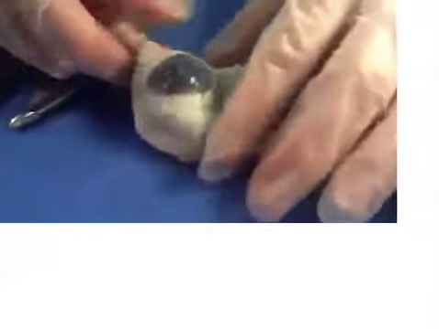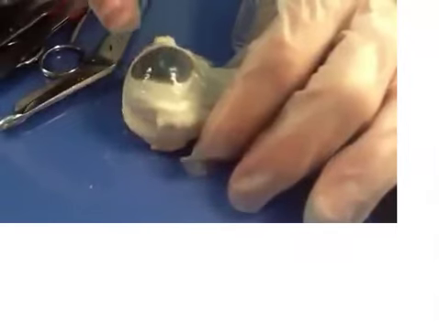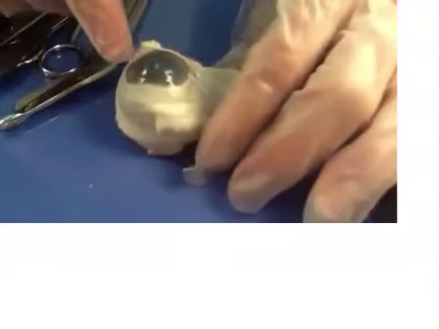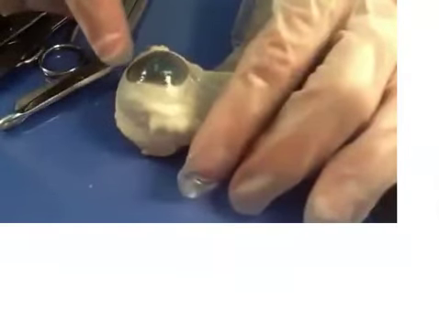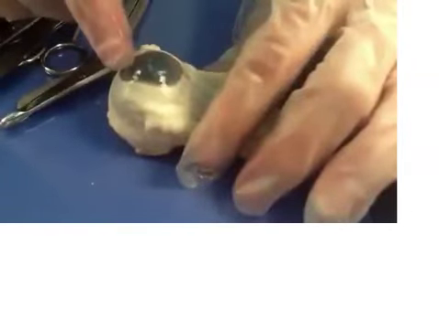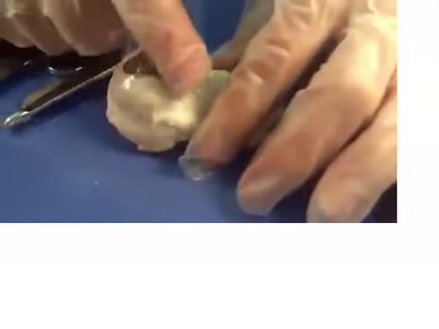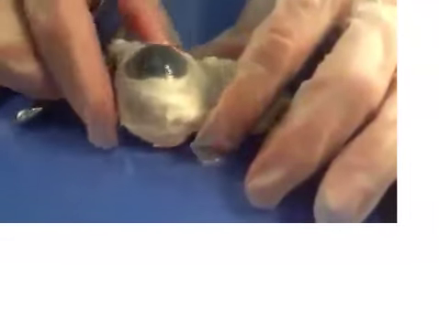The more clear portion, which in a healthy, normal functioning eye would be much clearer than this, is going to be cloudier due to the preservative and the fact that the animal is no longer living. That's the cornea. And that's continuous with the sclera. It's one continuous layer.